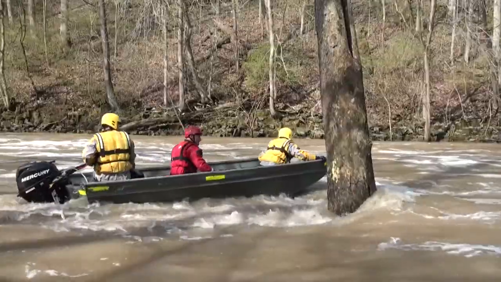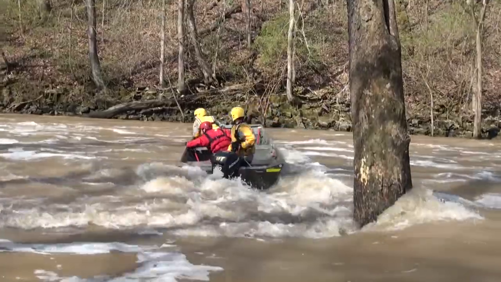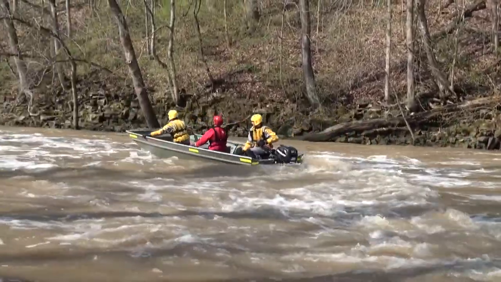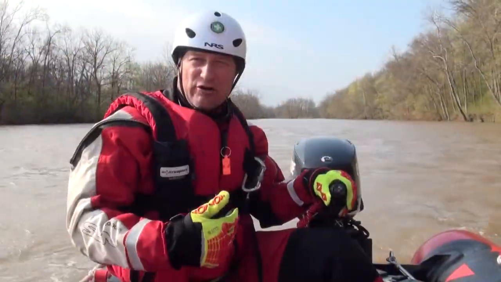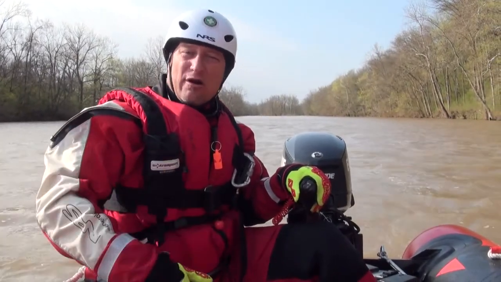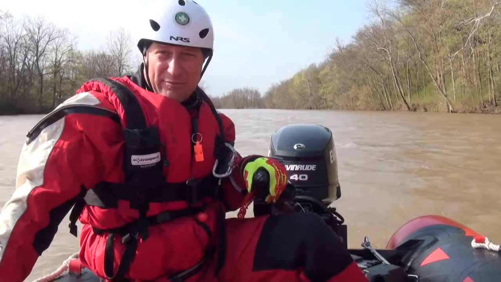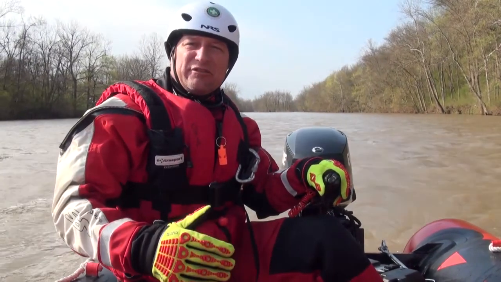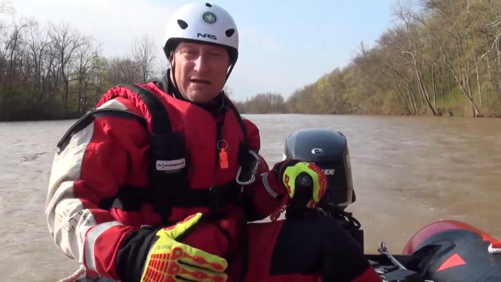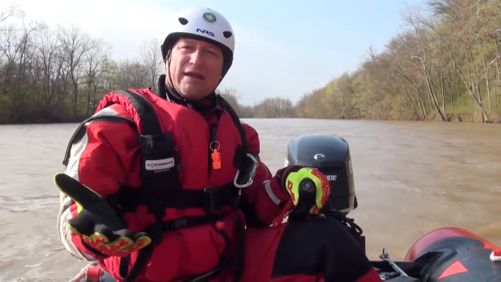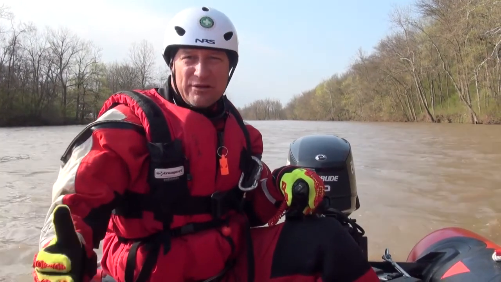If I call hard left, all my personnel are going to go to the left side of the boat. It's the exact opposite when we're traveling downriver. So if traveling downriver and I call hard right, it's going to be all of our personnel to the left side of the boat. If I call hard left, it's going to be all of our personnel to the right side of the boat. Now, you can't use those as absolute applications.